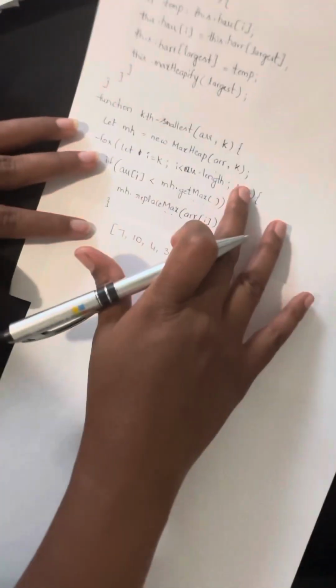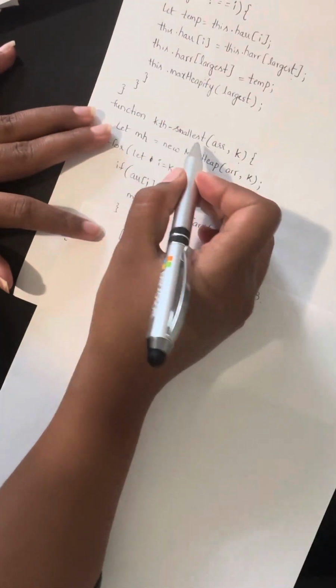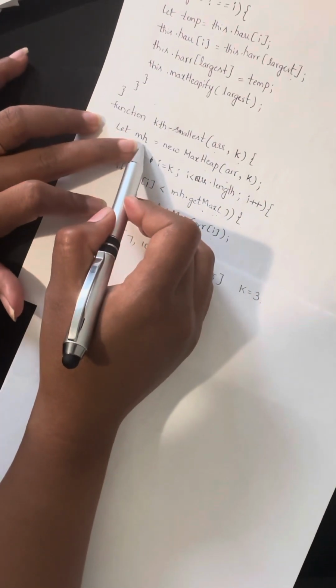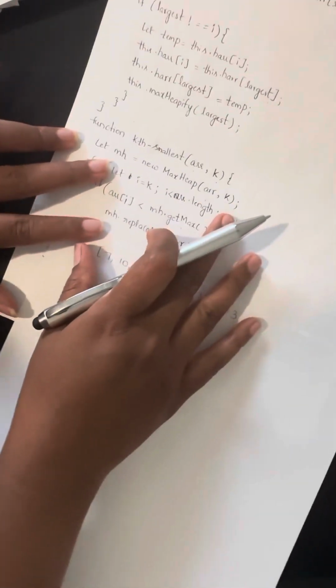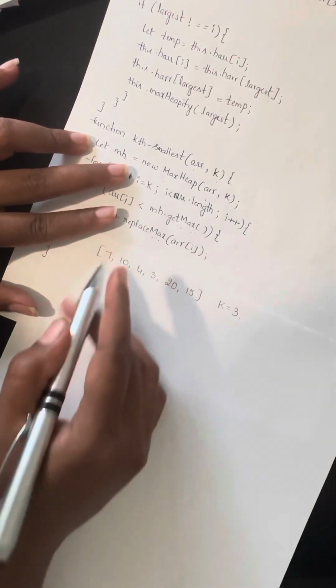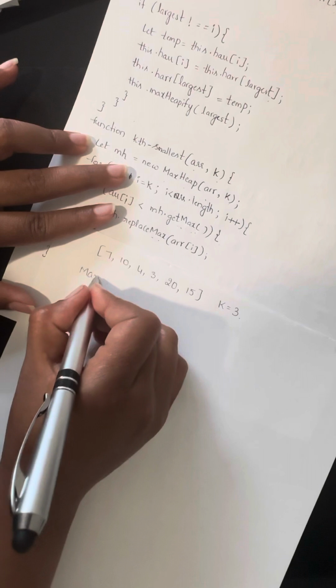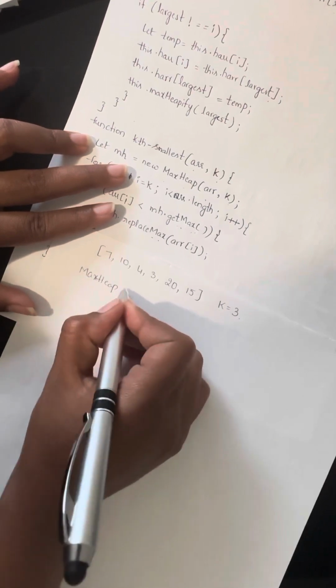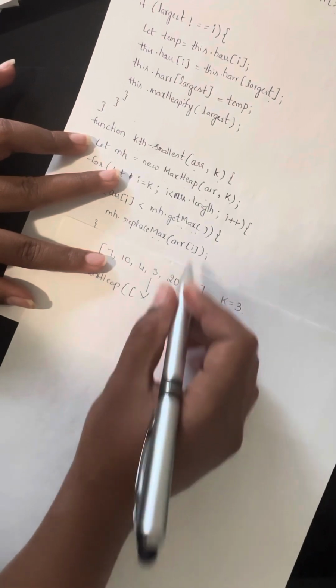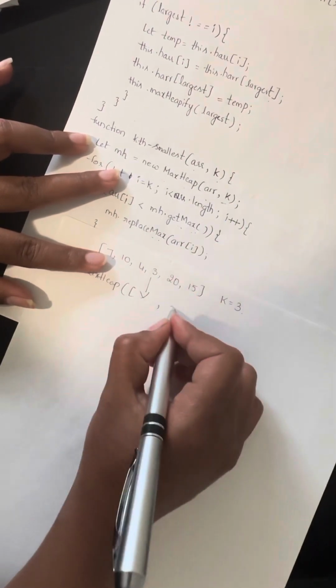First let's see the kth smallest function. Here what we are doing is in the variable mh we are defining the max heap. So for the max heap, we are giving the inputs this array, and k is 3.